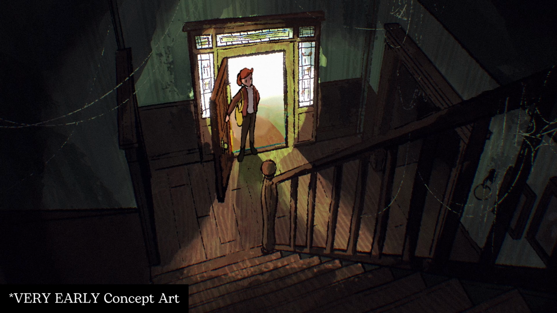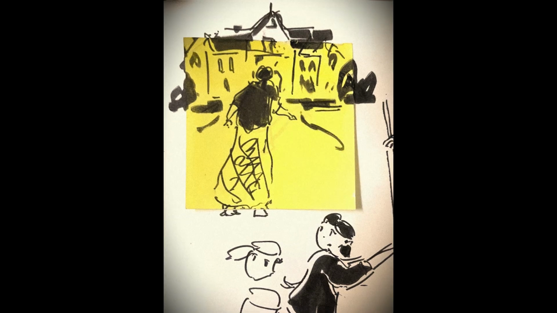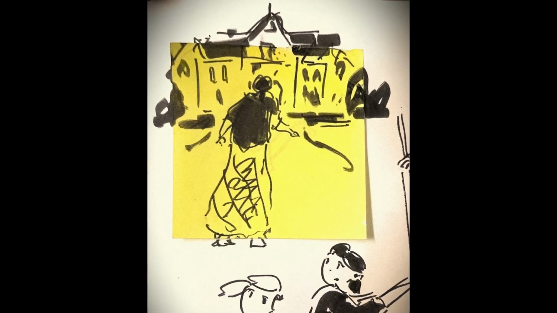Basically, the main plot line is about a woman who goes back to her childhood house years after she witnessed a murder of her family member back when she was a child. And so basically, I want the animation to be a teaser of some sort of this story that I had.